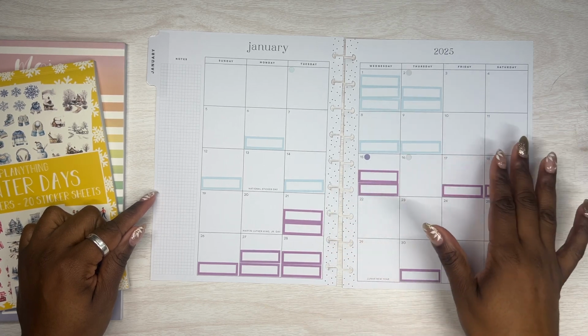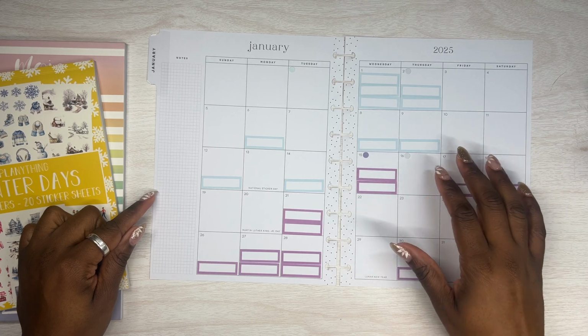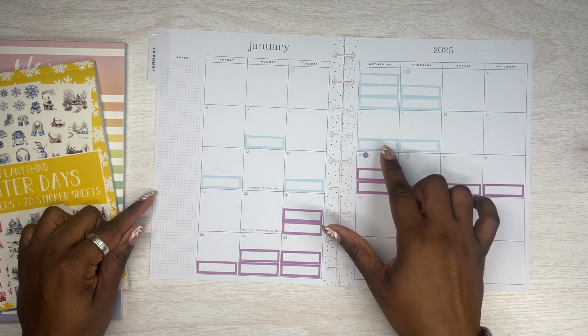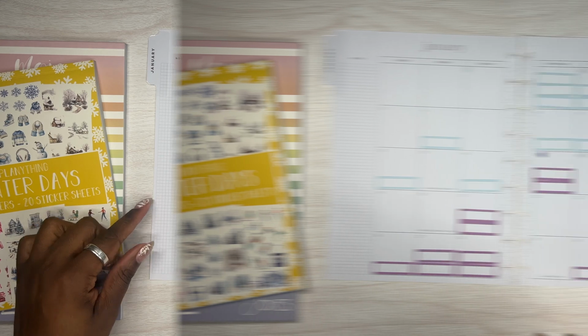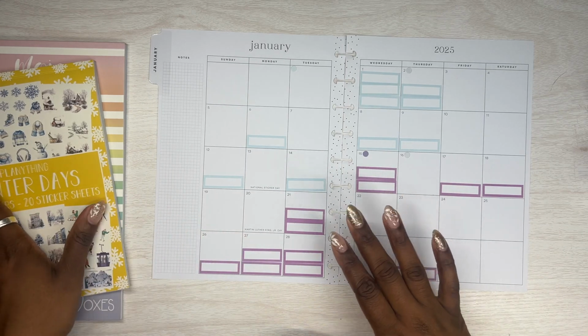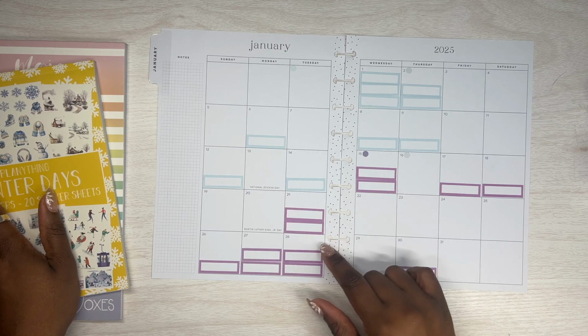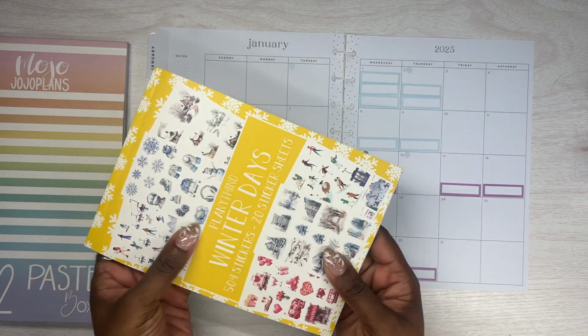So as you can see, I did not pay for gas yet. I do not have food or anything coming out for that, but I will be using the cash stuffing method for those. These bills, for the most part, are things that are going to be coming out automatically. This page already looks daunting with the amount of bills that are here. So what I'm going to do is decorate it using Planning Things Winter Days.